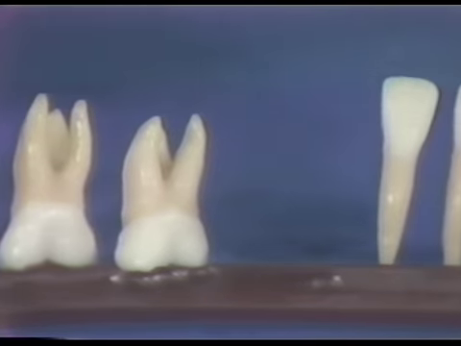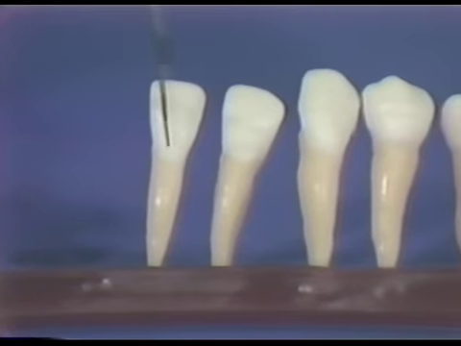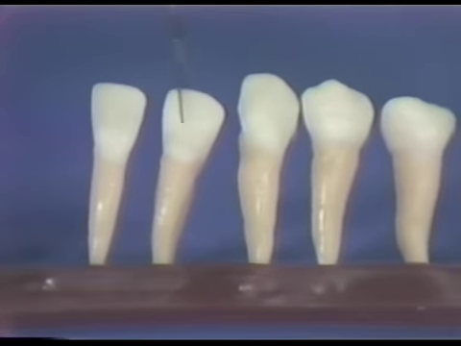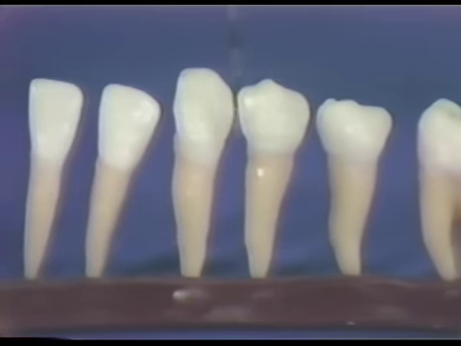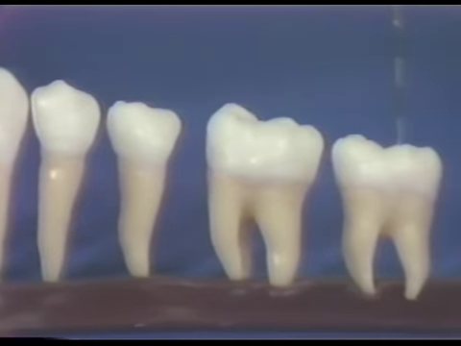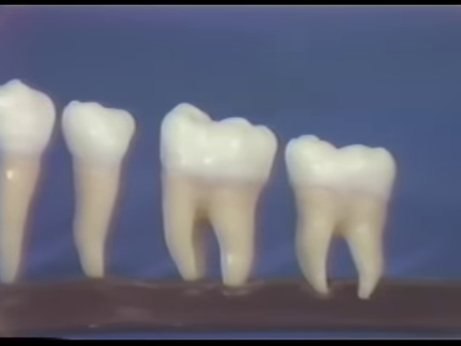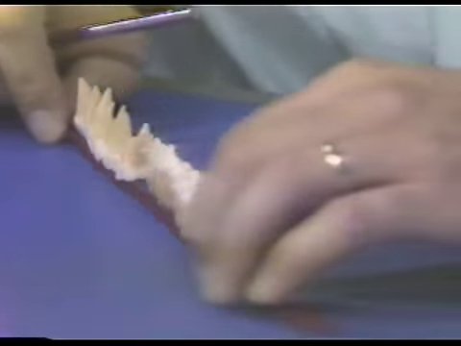The same is true in the mandibular situation. Again, a marked curvature in the anterior, and less curvature as we proceed from mesial to distal on the buccal. Let me turn these around and we'll show you the lingual aspect of these teeth.